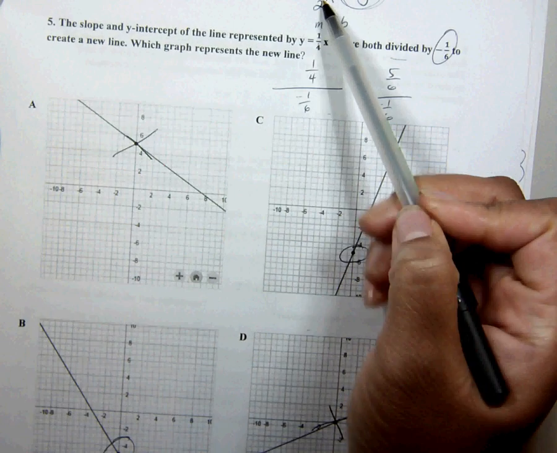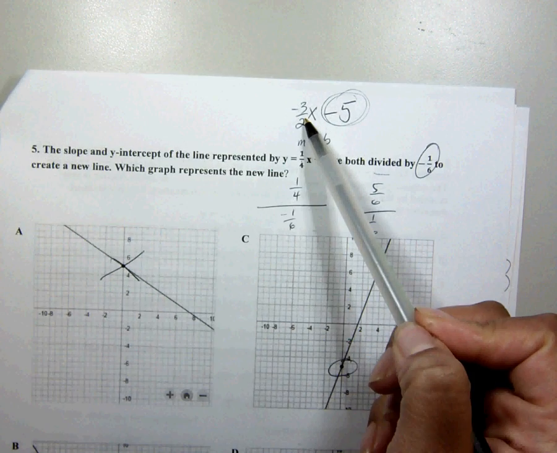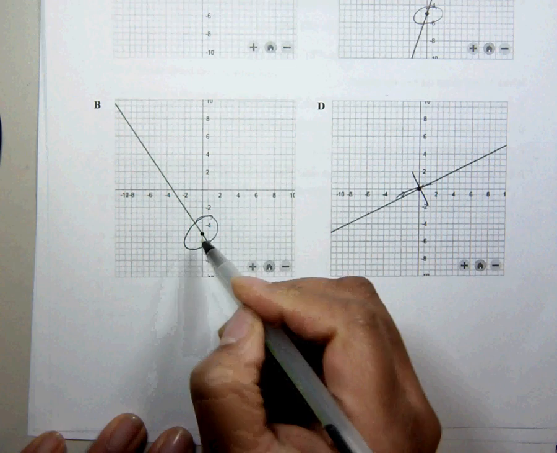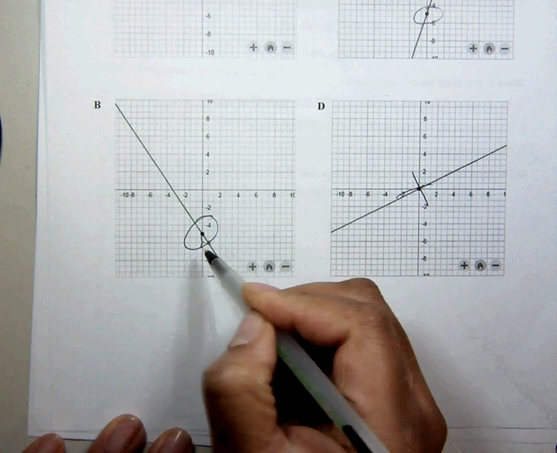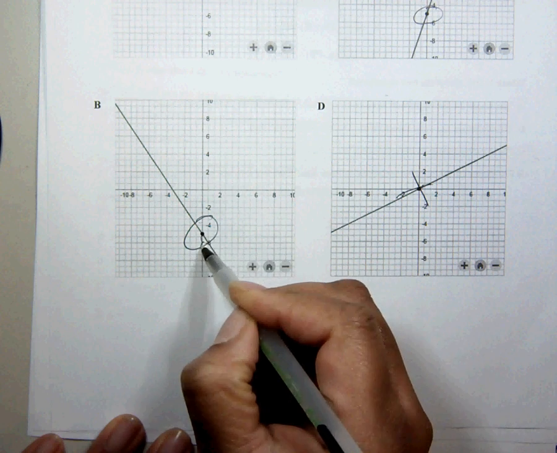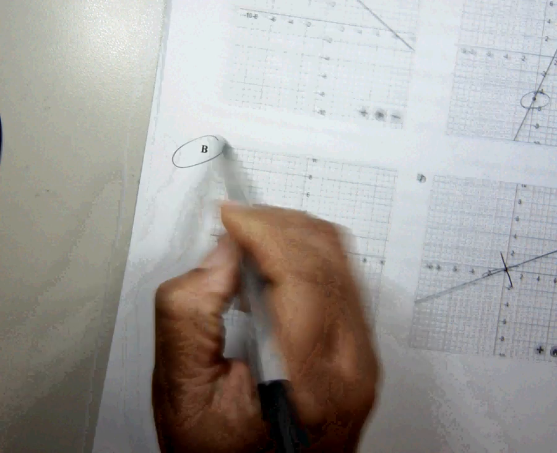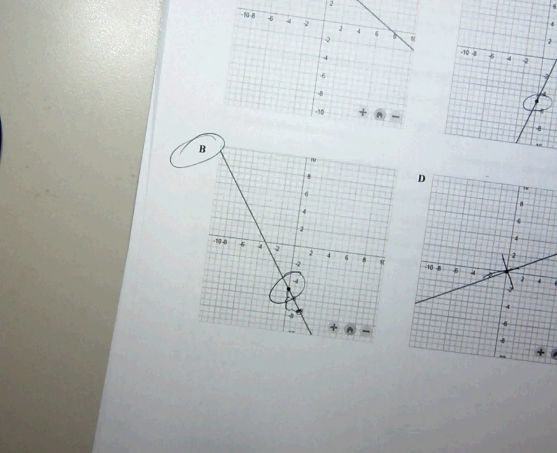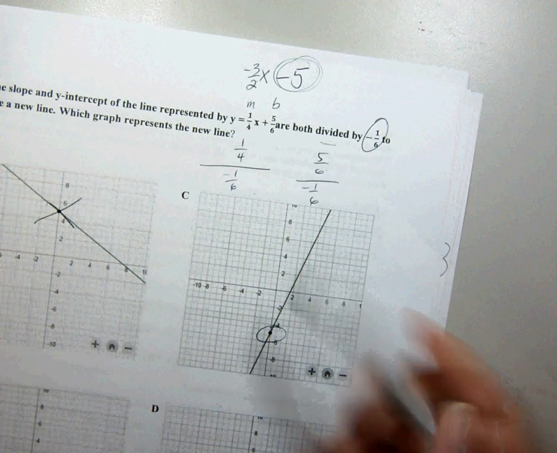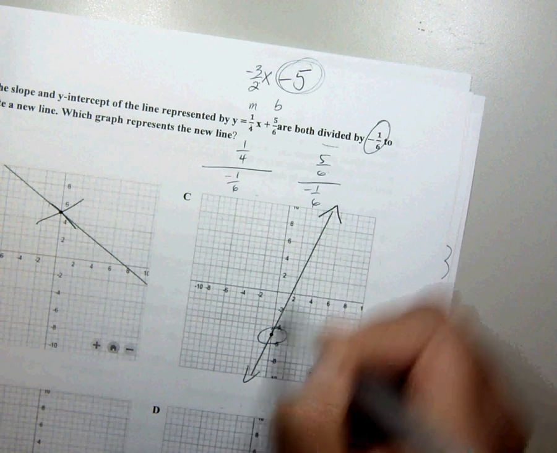And then it has to have a slope of -3 over 2. So down 1, 2, 3, and over 1, 2. Found it. I got lucky. It's B. Okay. Well, I guess C can't be it because that line is pointing up.